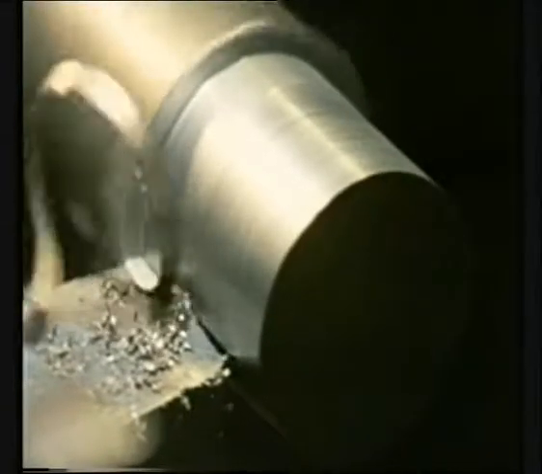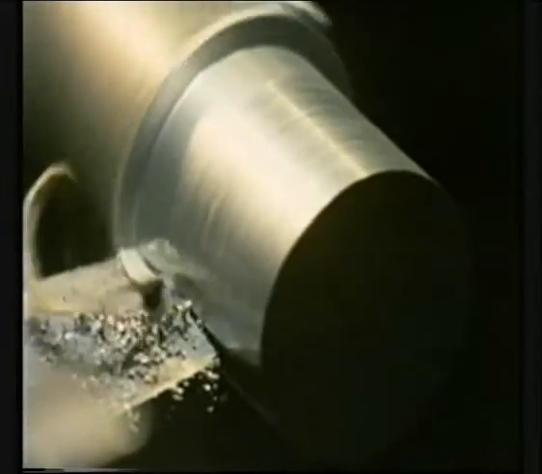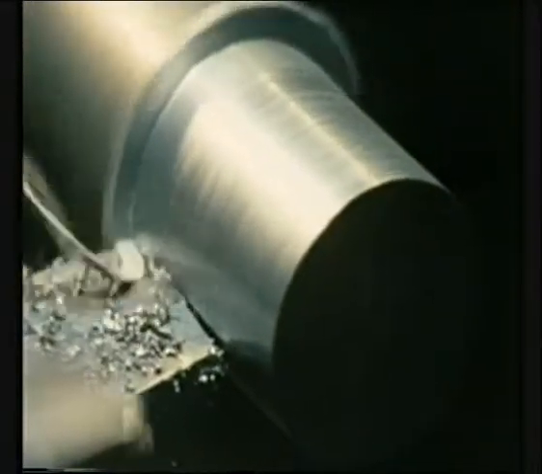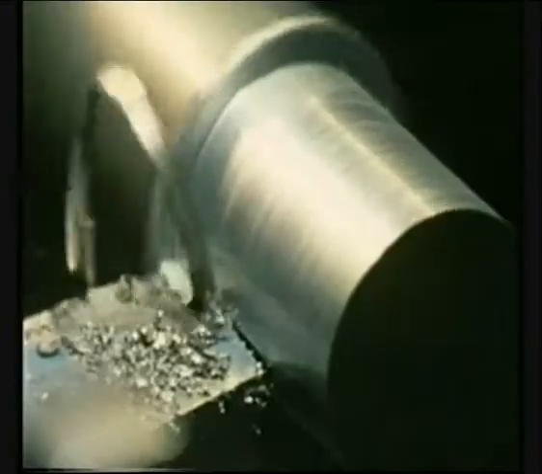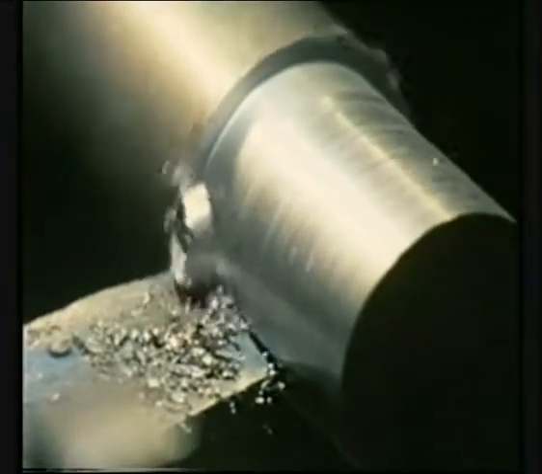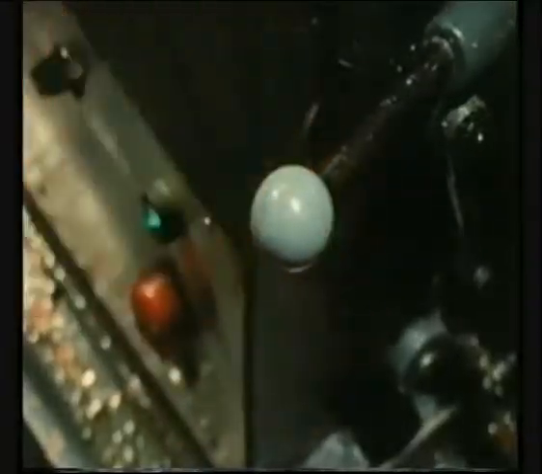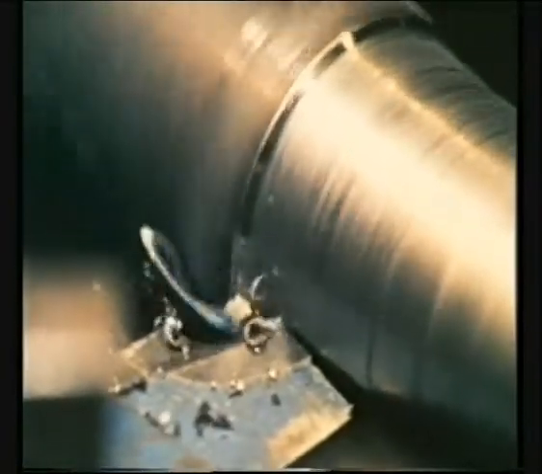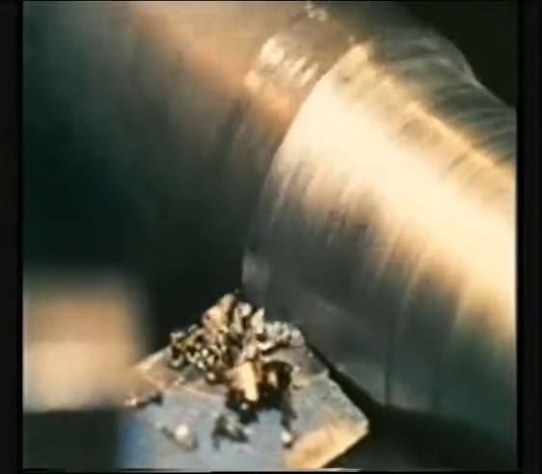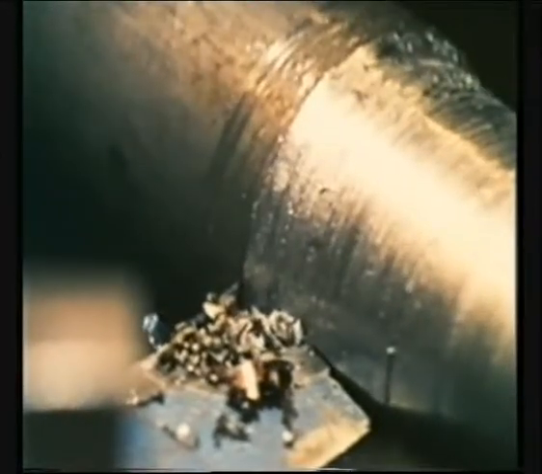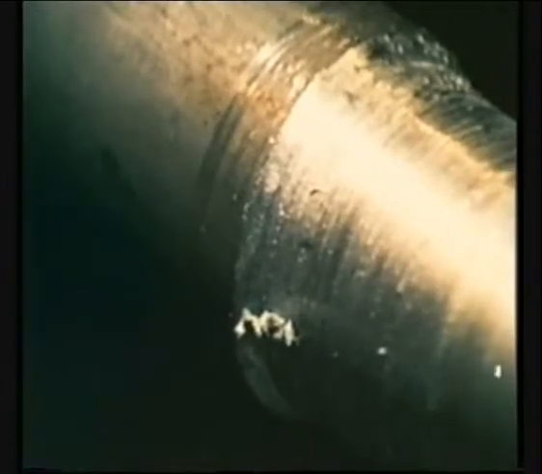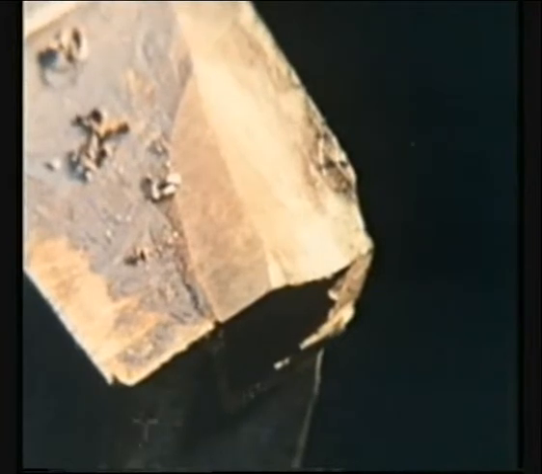Here we're using a tungsten carbide cutting tool. We'll stop the work rotating without disengaging the feed. With the feed still engaged, we'll start it up again. What's happened? We seem to have damaged the cutting tool. Restarting with the feed still engaged applied an excessive force to the cutting edge and part of it has broken away. It failed.